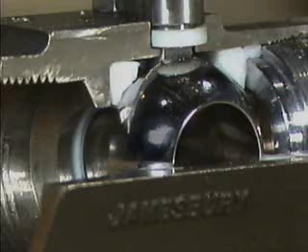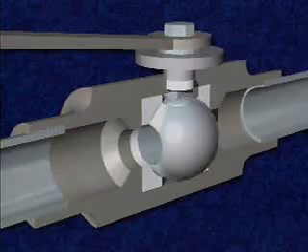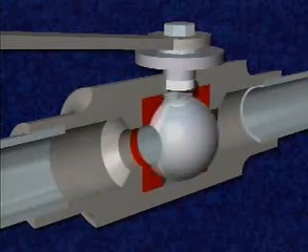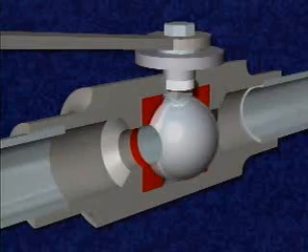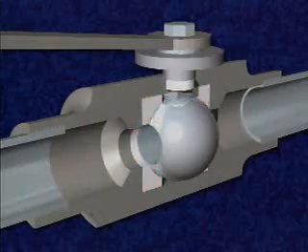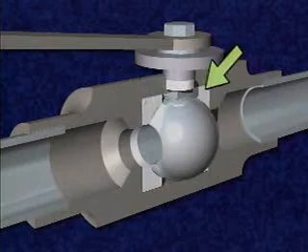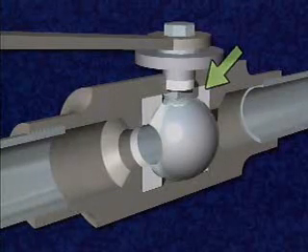The ball is highly polished and its surface is smooth and uniform. A ball valve's disc fits snugly into a ring-shaped two-part seat. The two parts of the seat are called wipers. They're usually made of nylon or another elastic self-sealing material that prevents leakage. One wiper fits on the inlet side of the body and the other fits on the outlet side.